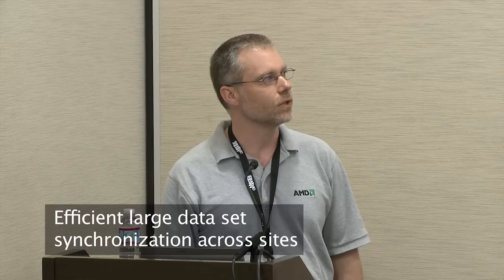Efficient large data set synchronization across sites. Transfer speeds, smart caches, all are needed to ensure that multi-site design organizations are enabled and that their costs are controlled. Another aspect is waiver enablement and control. To a larger degree, this talks to agility.